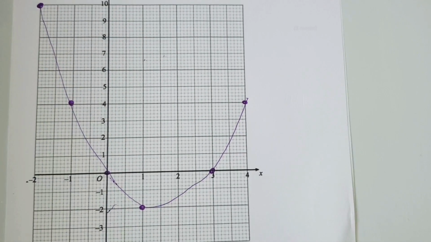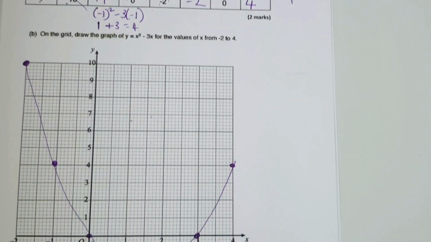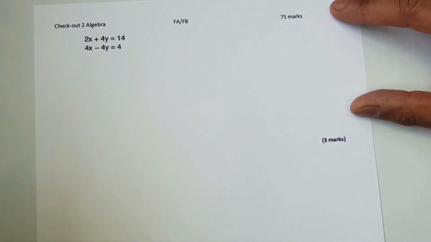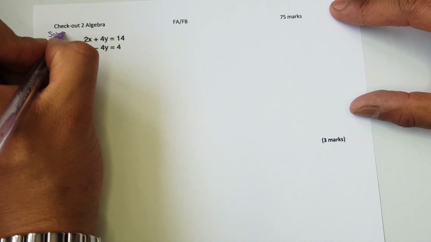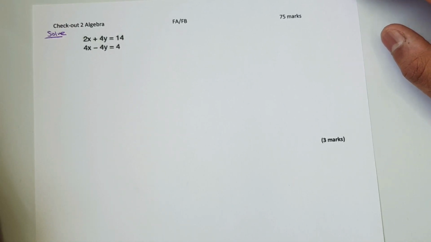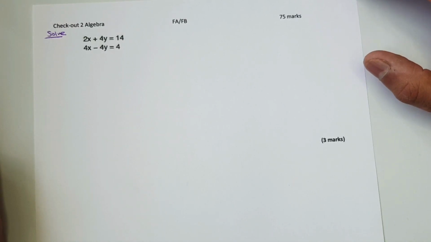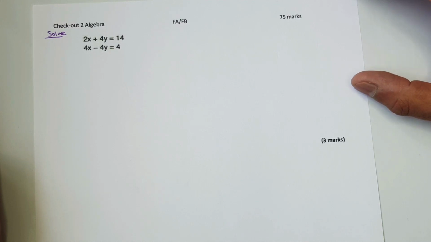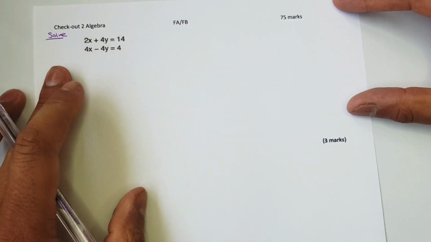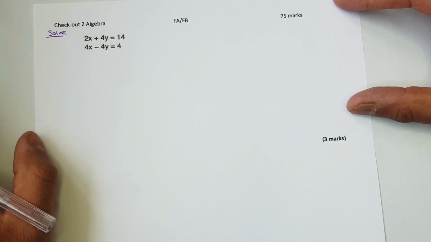And the last question is on simultaneous equations, which is this one. So the question says, solve 2x plus 4y equals 14, 4x minus 4y equals 4. A simultaneous equation is simply 2 equations happening at the same time, and you have to find the x and the y values. This is a simple type. There are other types, but we're just going to focus on the simple type, which is on the foundation paper.